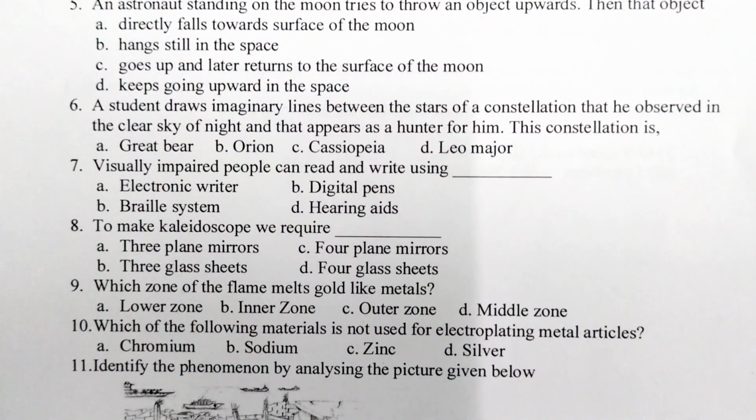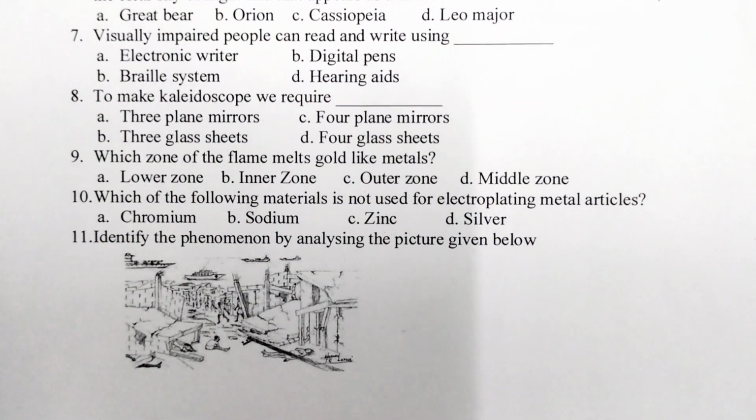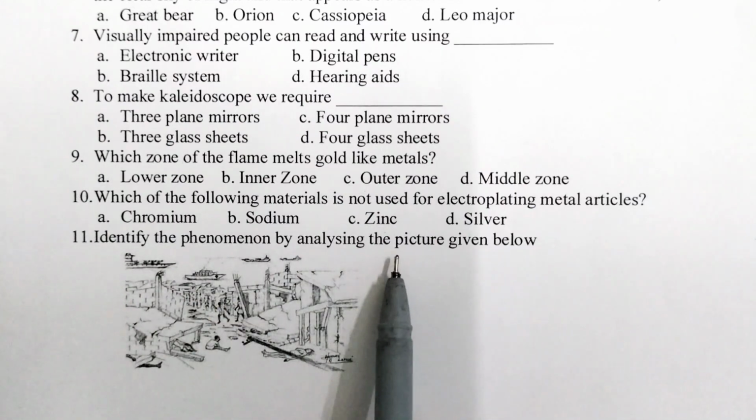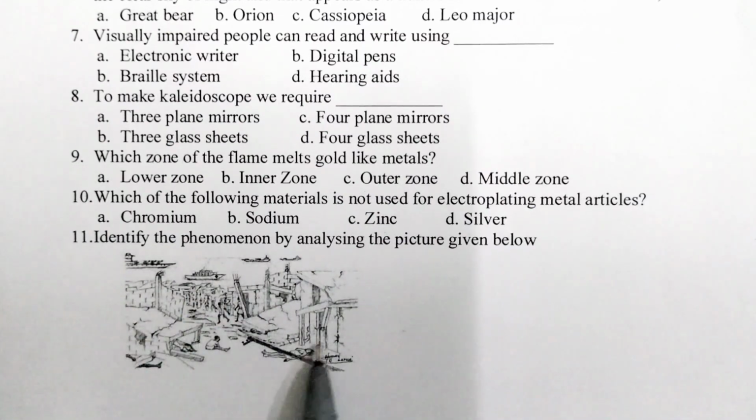Next, here one figure is given. Identify the phenomenon by analyzing the picture given below. So this is the picture.